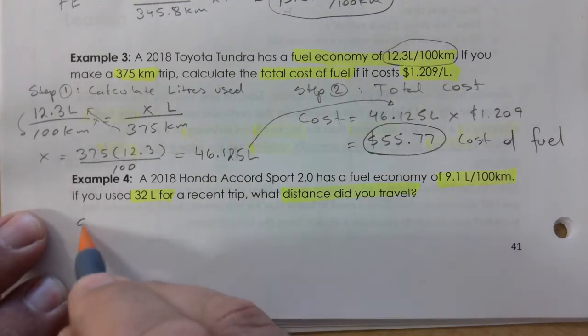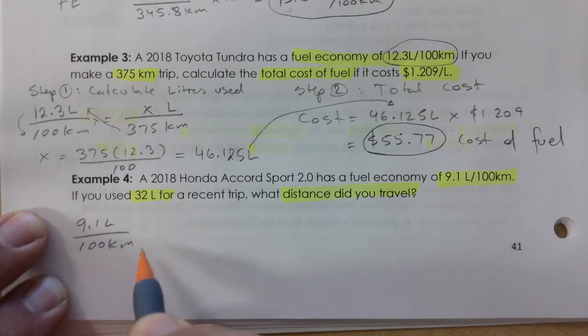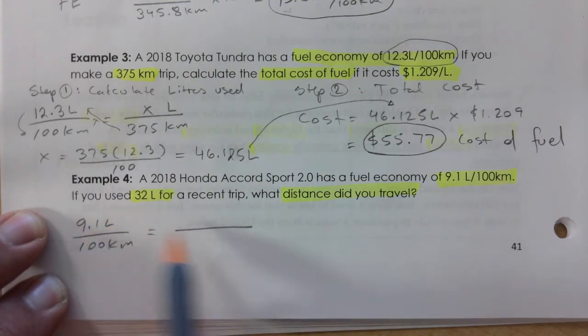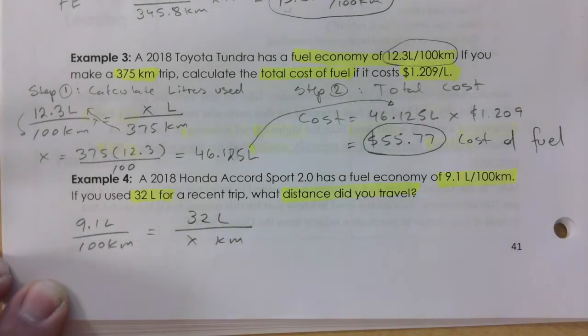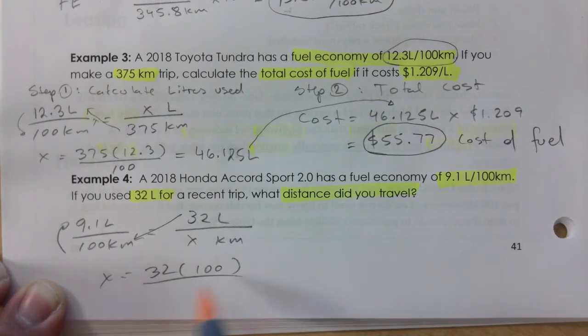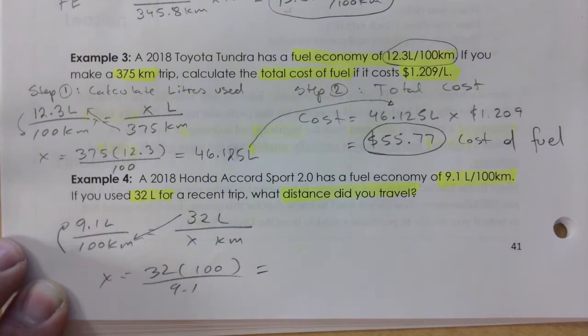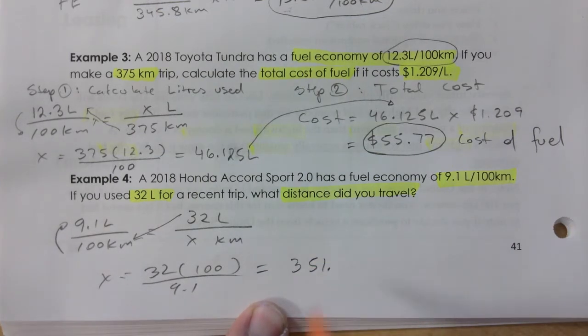Fuel economy is given. I have a pretty good feeling that I'm going to have to start with it. If you use 32 liters, that goes up there. The distance you traveled, which will be in kilometers, right? Cross multiply and divide. 32 times 100 divided by 9.1. That's 351.65 kilometers.